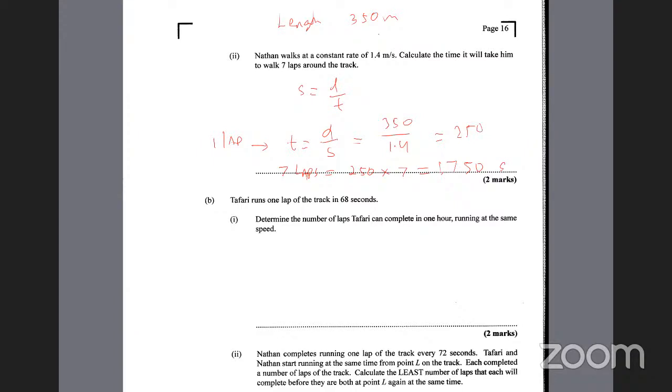Right, so Tafari runs 1 lap of the track in 68. Oh, that's run. Okay. Nathan walking, right? So determine the number of laps Tafari can complete in 1 hour running at the same speed. Running at what speed? His speed, right?